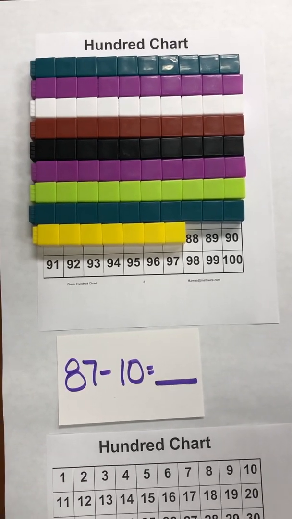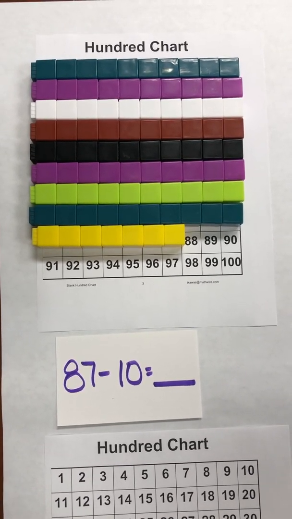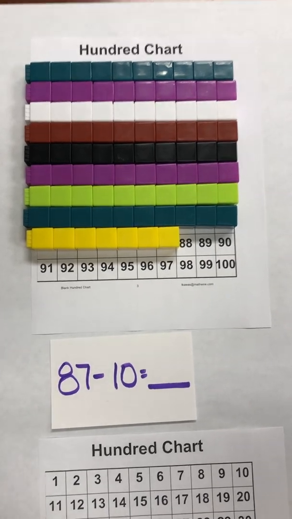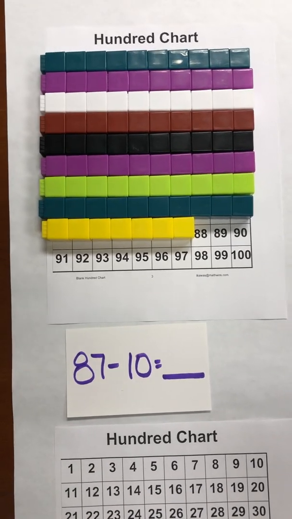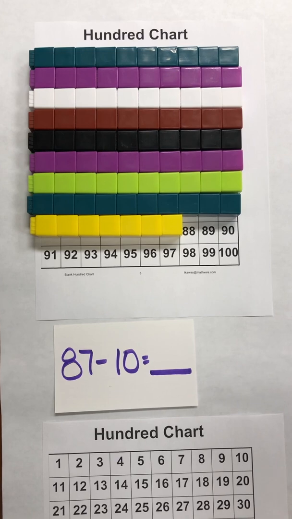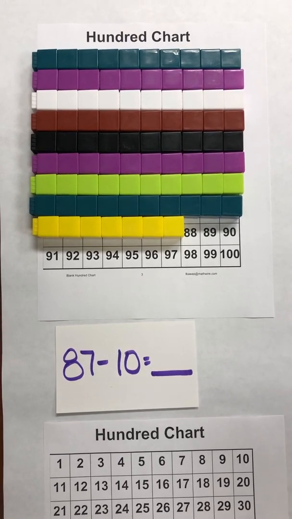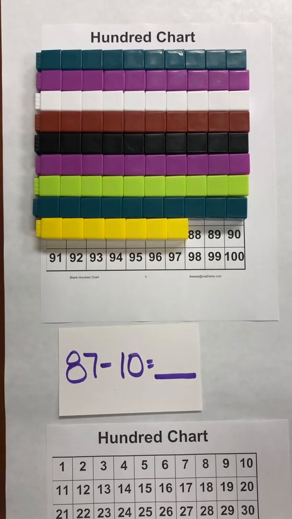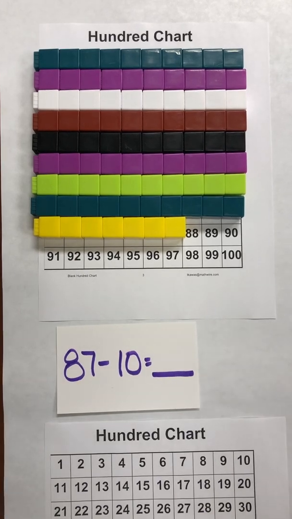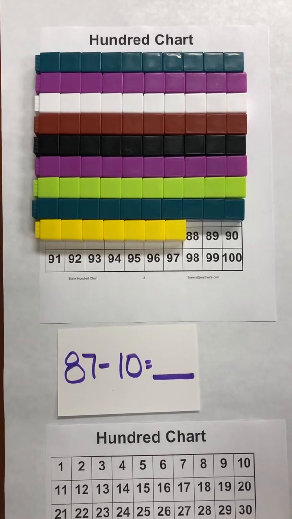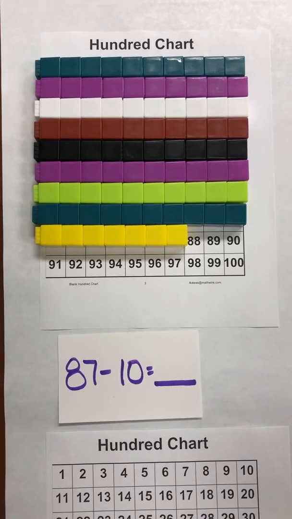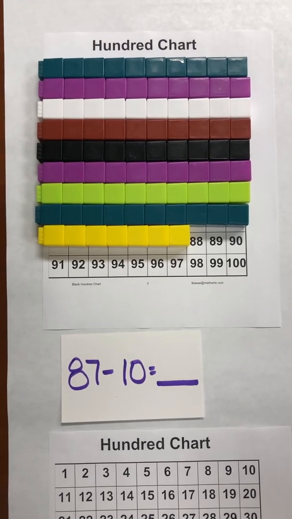Welcome to Unit 14's Understanding Place Value to Add and Subtract. This video will focus on subtracting multiples of 10. You have already added multiples of 10 in Unit 11, and within this unit as well, you've added a 2-digit plus a 1-digit, and now you're going to work with subtracting multiples of 10.